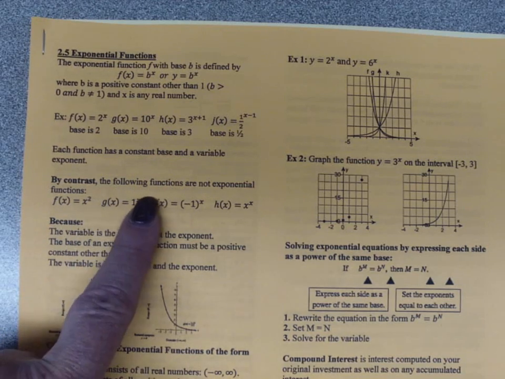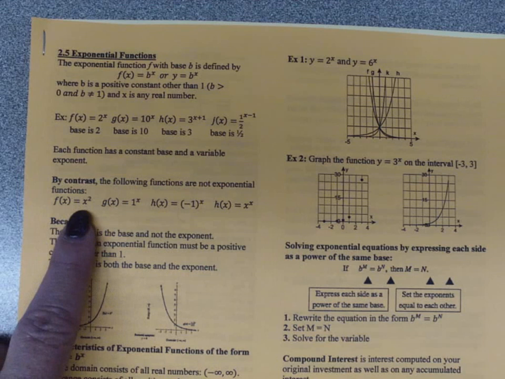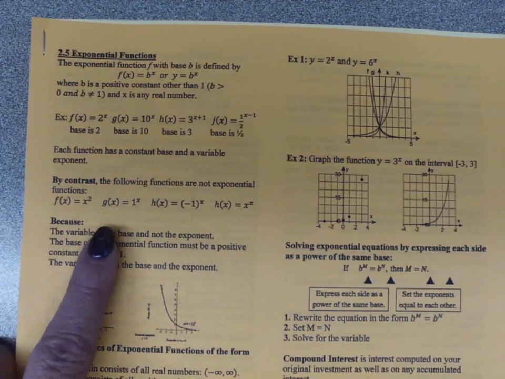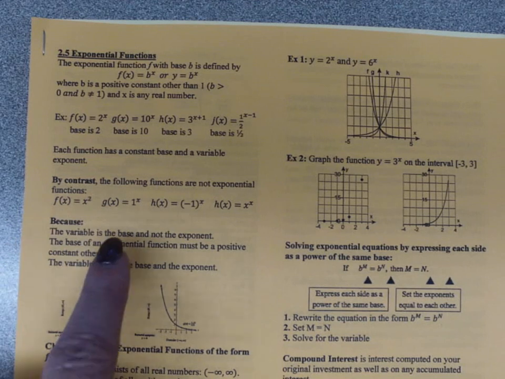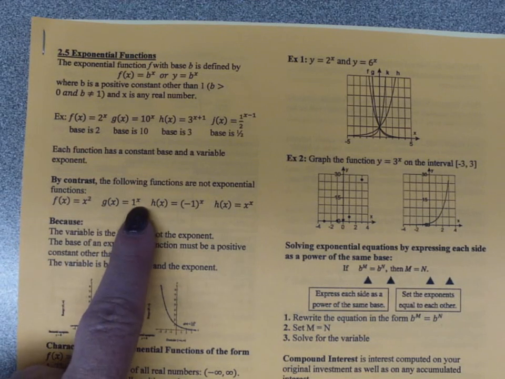By contrast, the following functions are not exponential functions. This is f of x equal to x squared. Well, this is because the variable is the base and not the exponent. g of x equals 1 to the x. Well, that's because the base is 1 and the base cannot be 1.